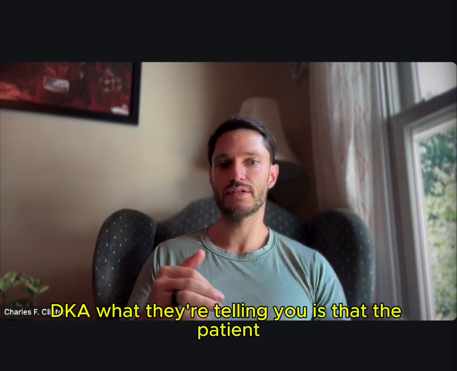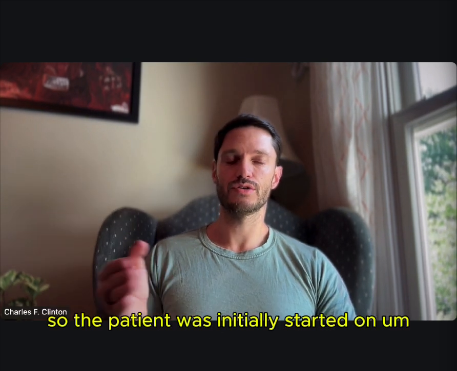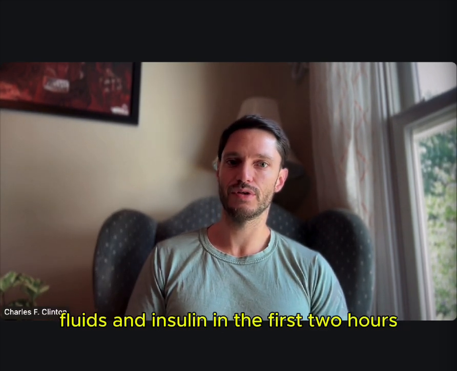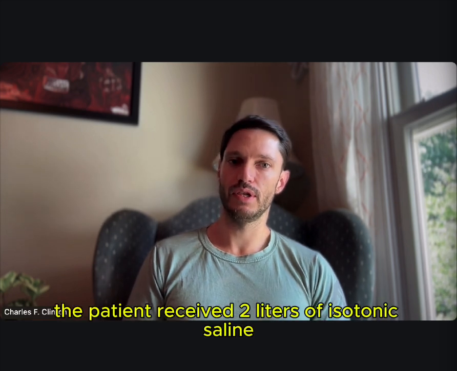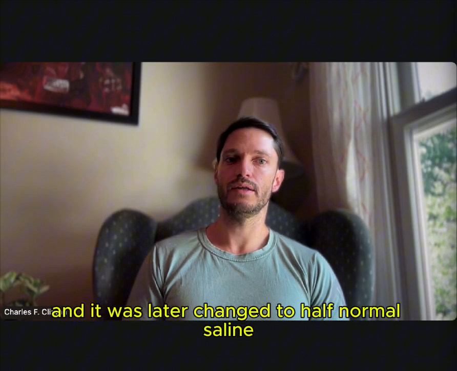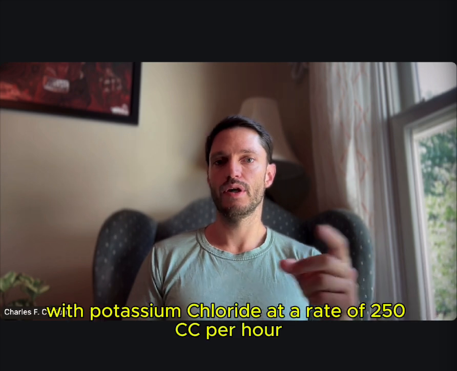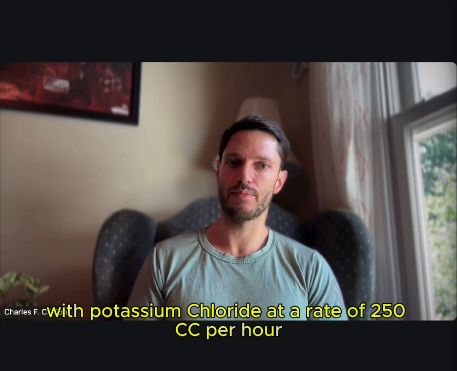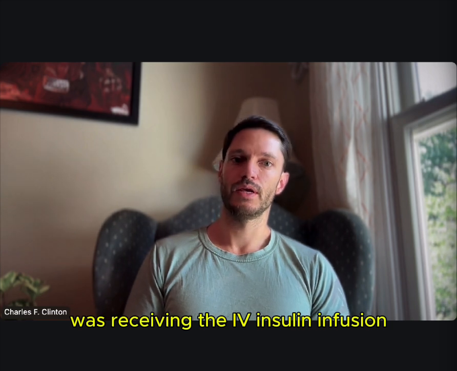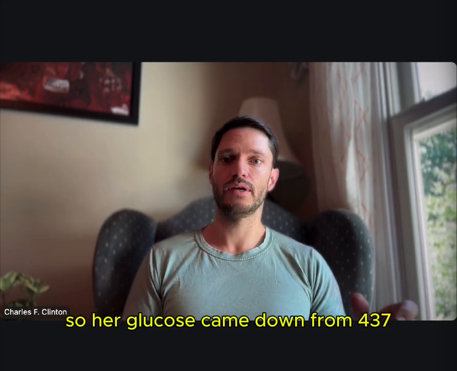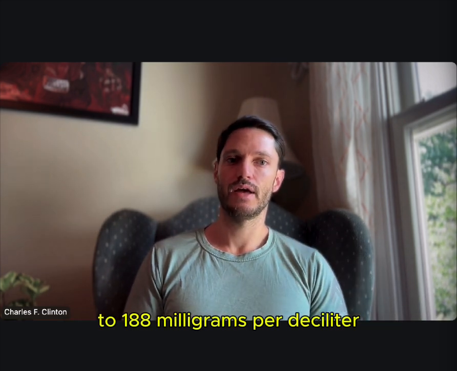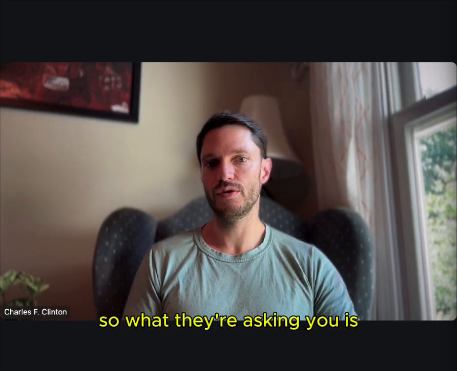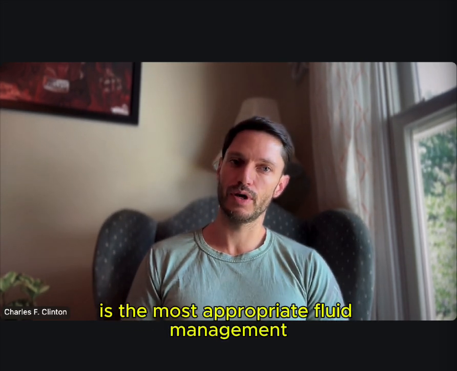What they're telling you is that the patient was started on IV fluids. So the patient was initially started on fluids and insulin. In the first 2 hours, the patient received 2 liters of isotonic saline, and it was later changed to half normal saline with potassium chloride at a rate of 250 cc per hour. The patient also was receiving the IV insulin infusion. So her glucose came down from 437 to 188 milligrams per deciliter after 6 hours of treatment.